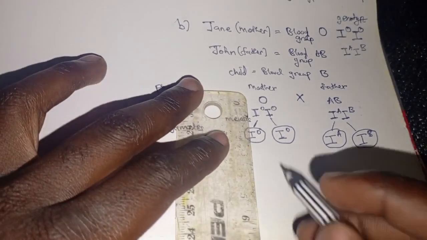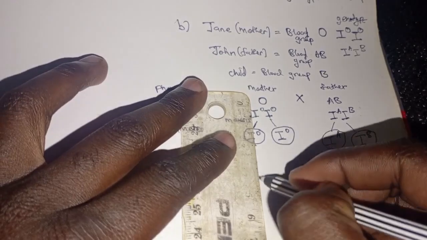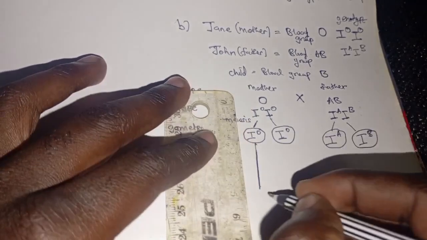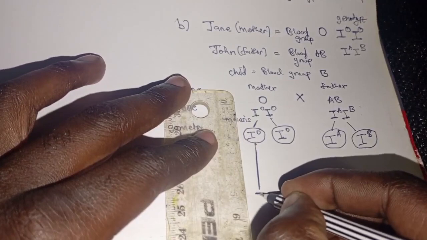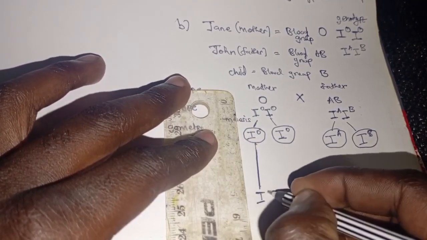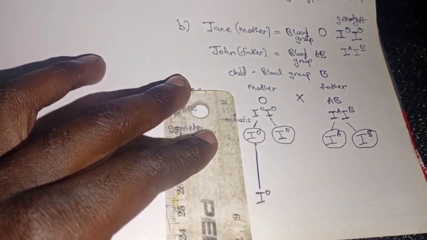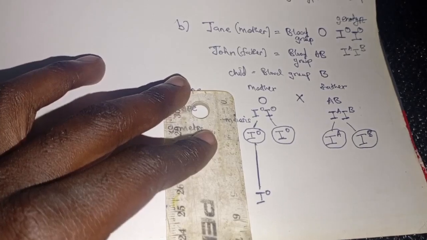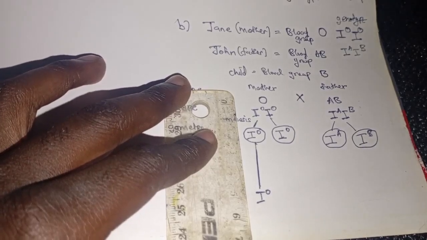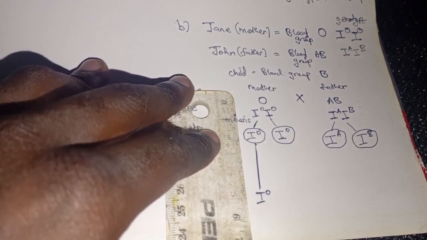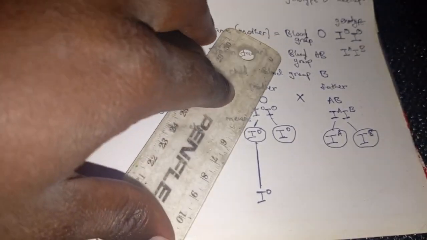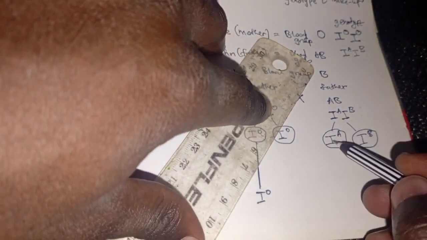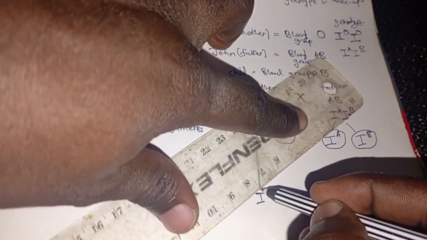So you bring this one here. Now this can cross with any of these. Let's say it crosses with this one.